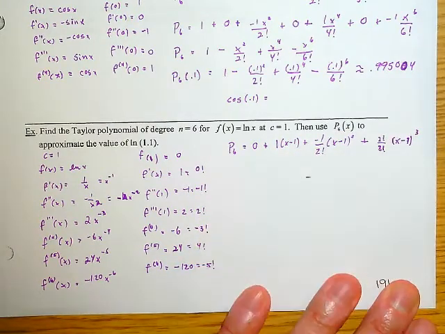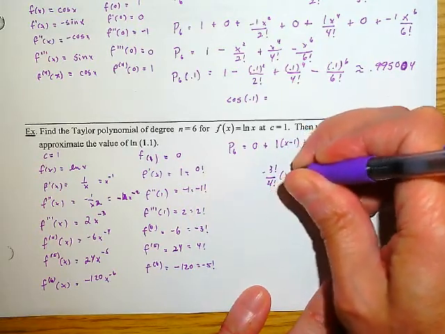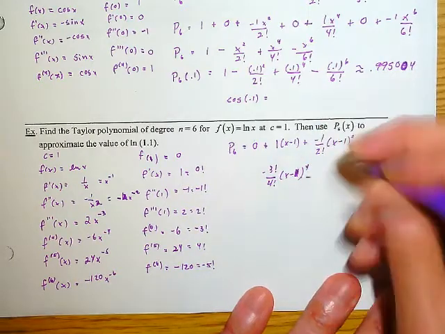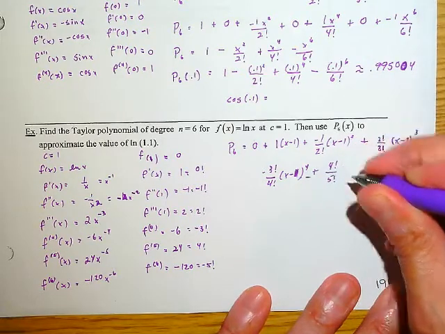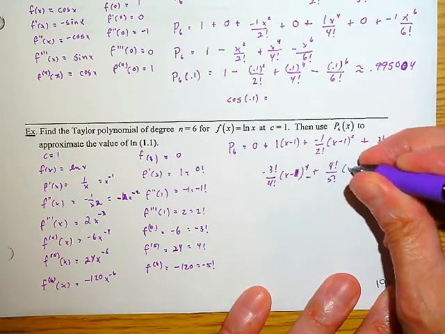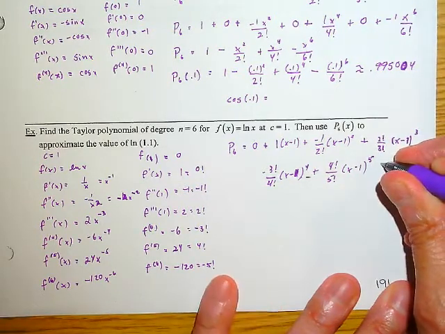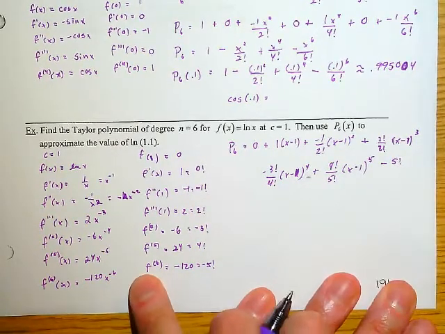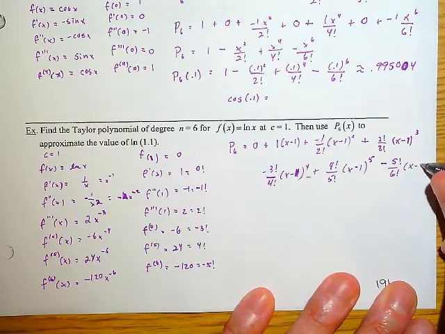And then we've got a minus sign, so that's minus 3 factorial over 4 factorial, x minus 1 to the fourth, plus 4 factorial over 5 factorial, x minus 1 to the fifth, plus one more term, minus 5 factorial, that's the 6th derivative there, minus 5 factorial over 6 factorial, x minus 1 to the 6th.